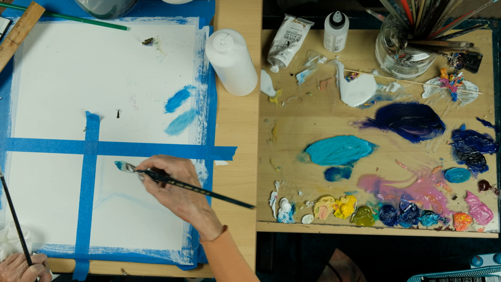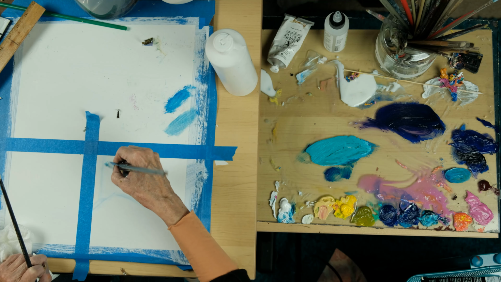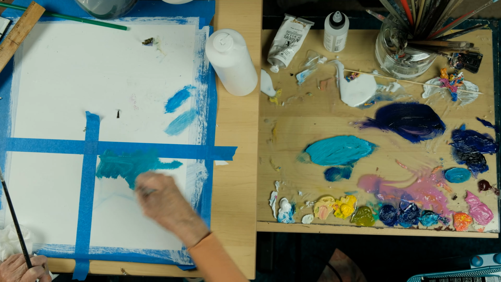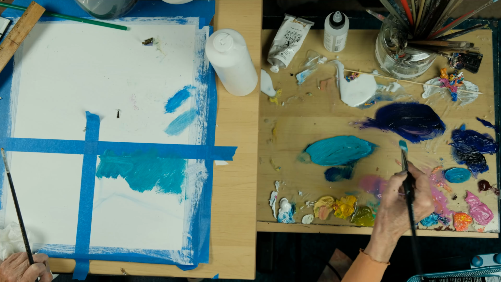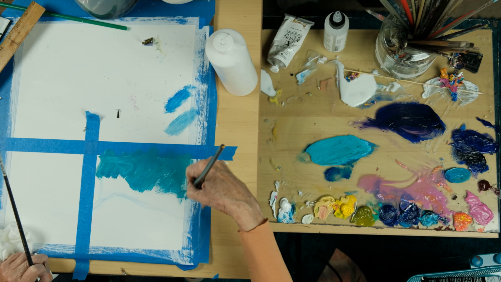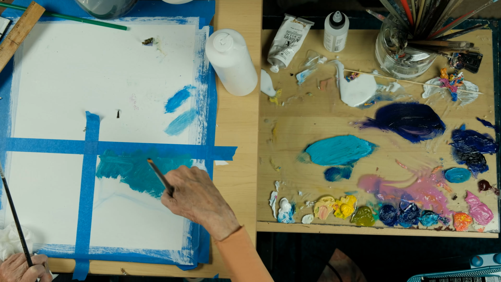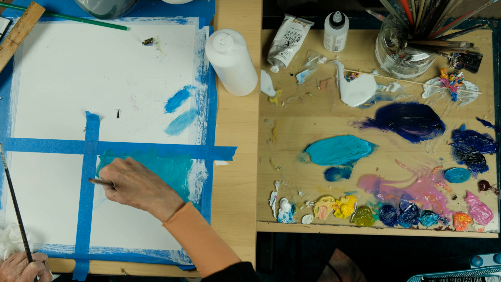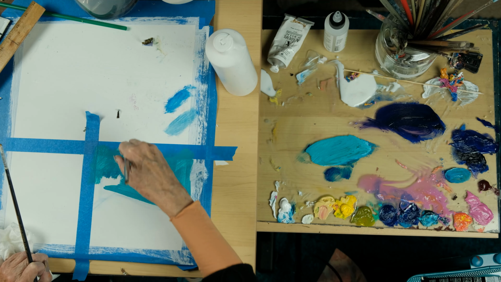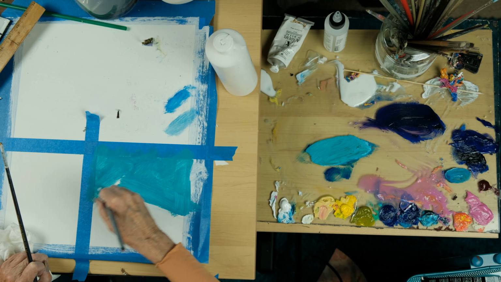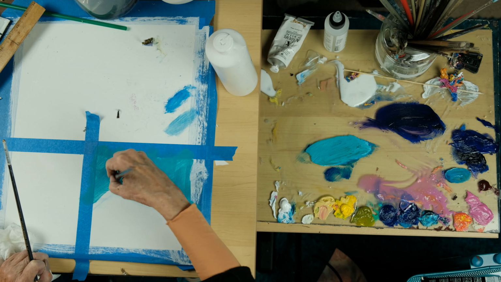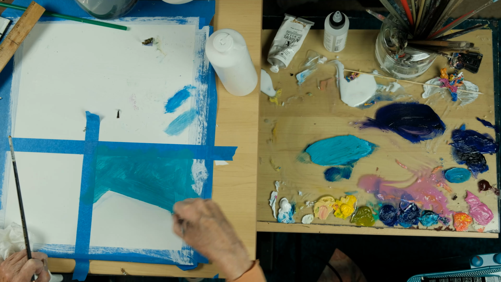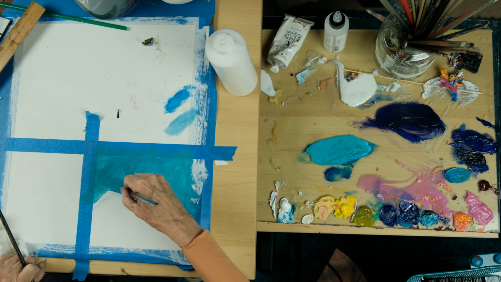So I have a little still life set up with a pear, and I love pears. I mean, I love to paint pears. I think mostly because it's a very kind of feminine form. And if you know me, most of my work is about women, about the feminine. Let's put it like that. It's more about the feminine than anything else.